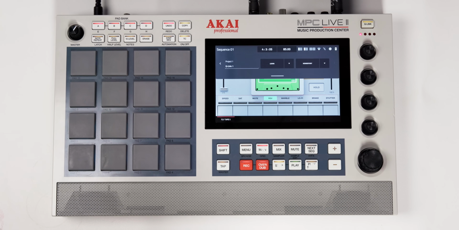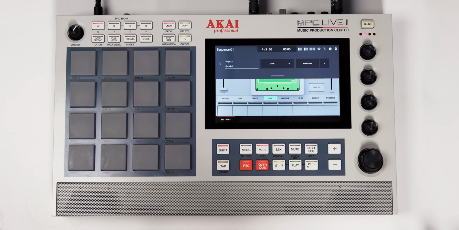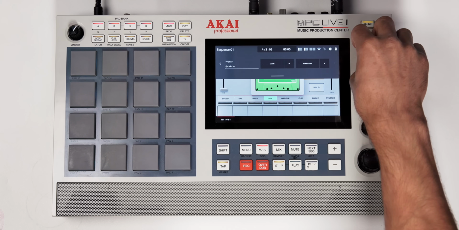That is so cool. I absolutely love that. If I go to bank into the second bank of Q links, touch the first Q link up here, hit learn. I'm gonna hit speed, get out of learn, and now this is going to be my half step.